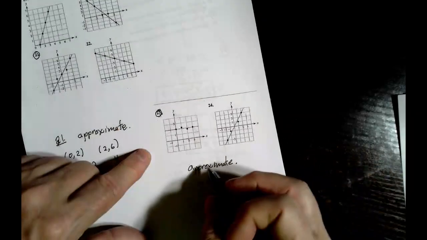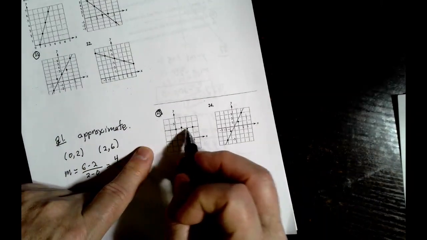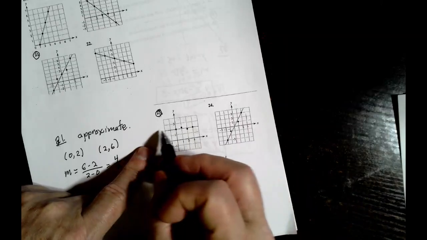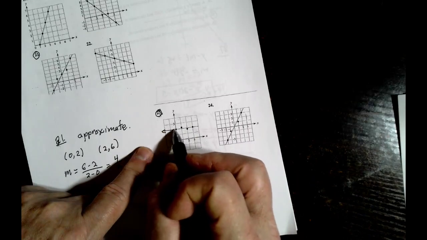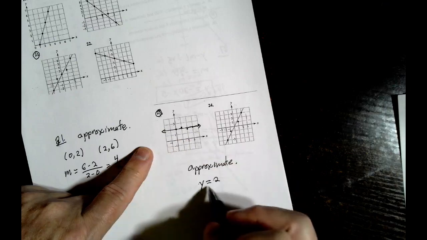Okay. 23, this one is not hitting every point, so it's approximate. And what does this line look like that's going left, right at a horizontal? It's at y equals 2, just a constant line.